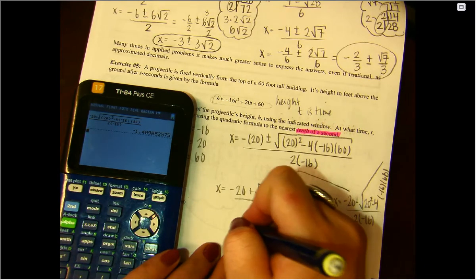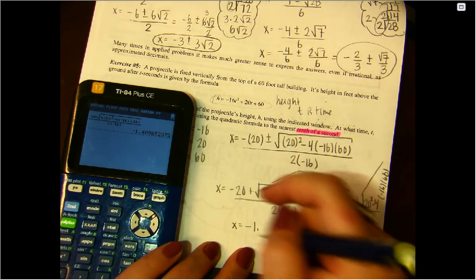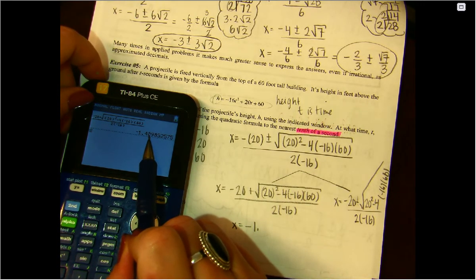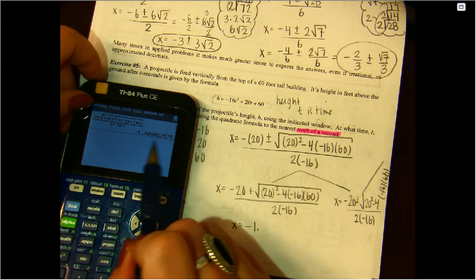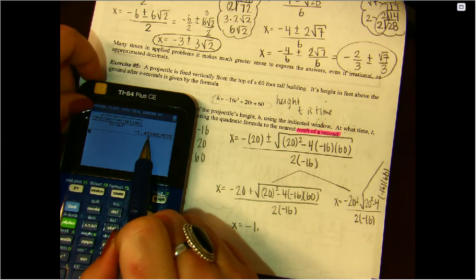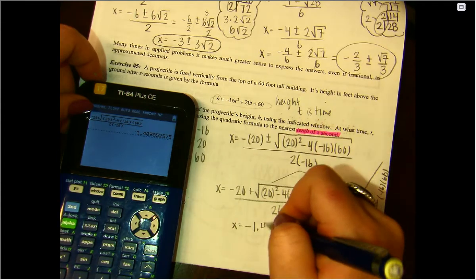So I get x equals negative 1 point something. To the nearest tenth is 1 decimal place. So this is tenths, second is hundredths, then thousandths, ten-thousandths, and so on. So if I'm looking at the nearest tenth, I'm looking at the 4, and the digit after it tells me to go up or down. And since it's below 5, I stay down.